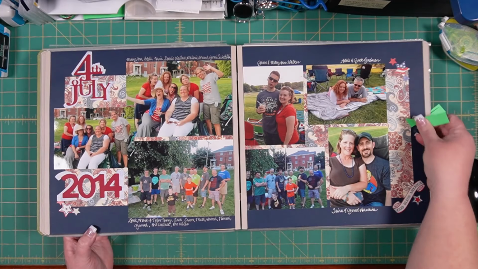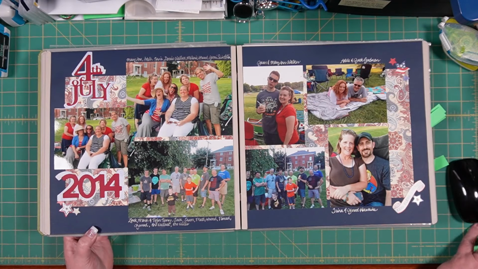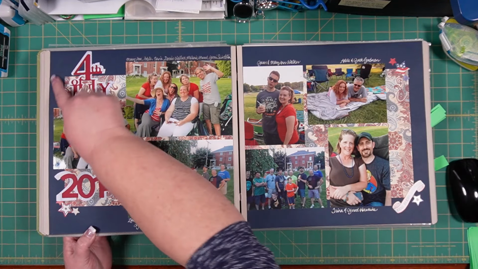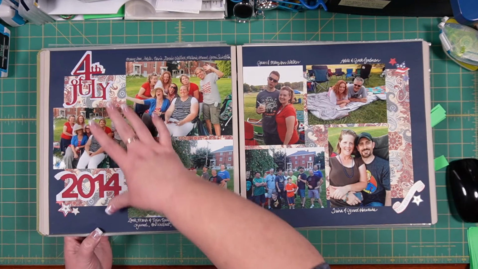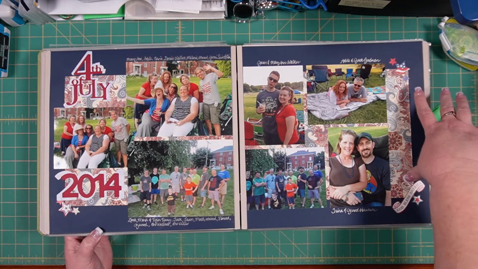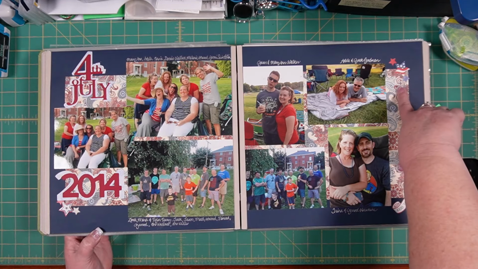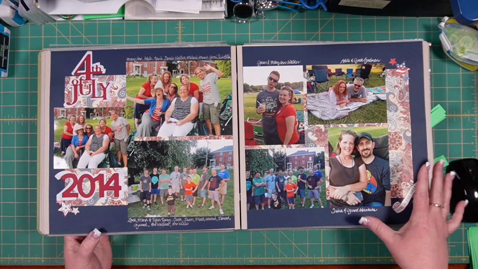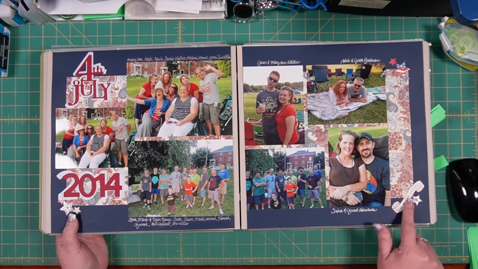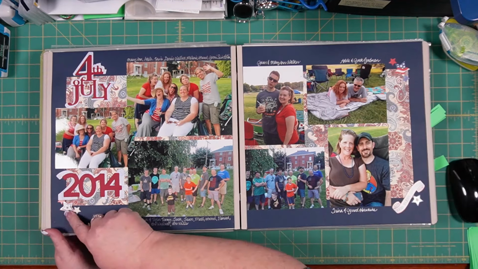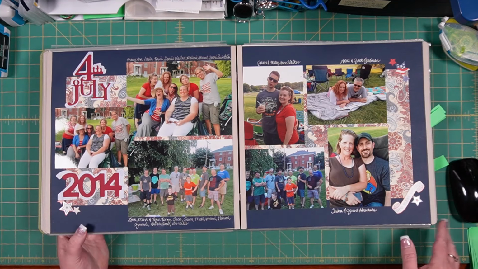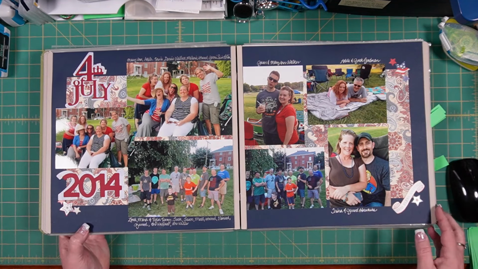Here's another layout that I did, and this one has more of a frame that goes all the way around the blue, and then the same paisley paper in the center, which gives it more of a framed look, which is kind of nice. And then you can see I've got my embellishments and title in all four corners of the layout, which draws your attention to those.